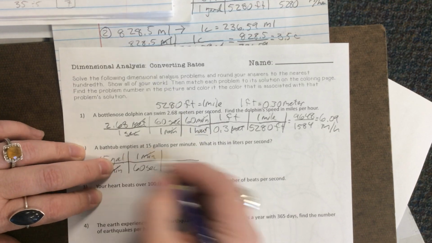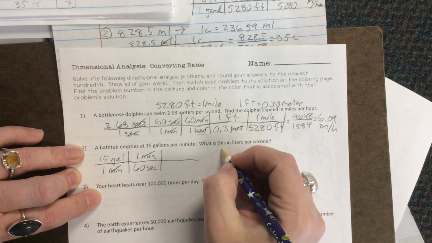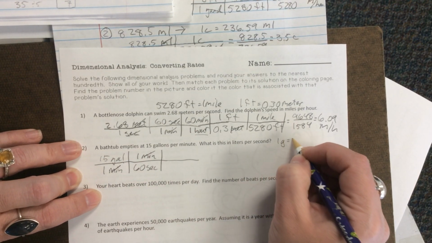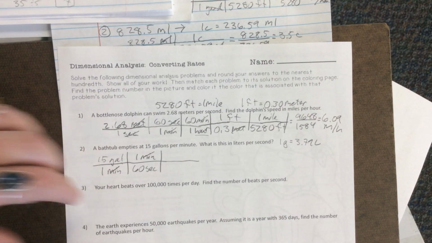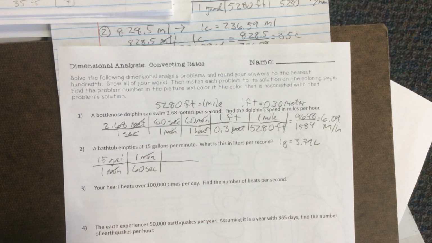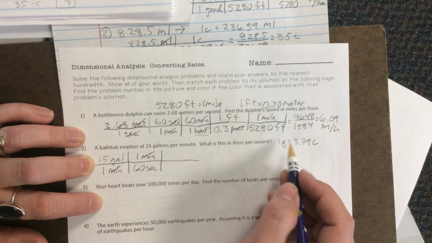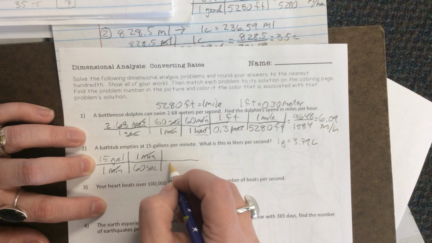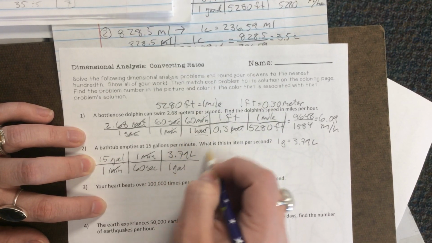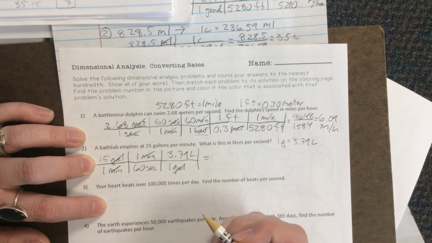Now we need to do gallons to liters. The conversion for gallons to liters is 1 gallon equals 3.79 liters. And now I'm wondering if the conversion units that are in the book aren't the ones that they were using here, so the decimal places might be off. Good times. All right, so I have gallons on top, so I'm going to put the 1 gallon on the bottom, and then on top we'll put the 3.79 liters. And then that should be done, because the gallons cancel out, and we have liters per second.